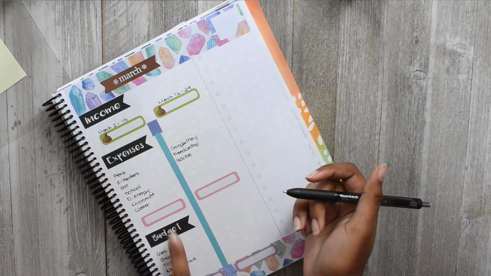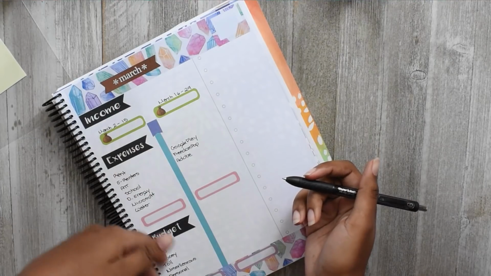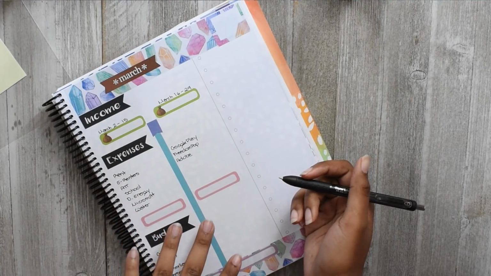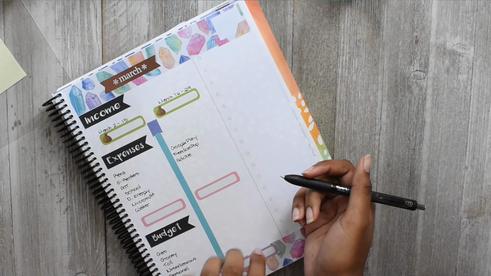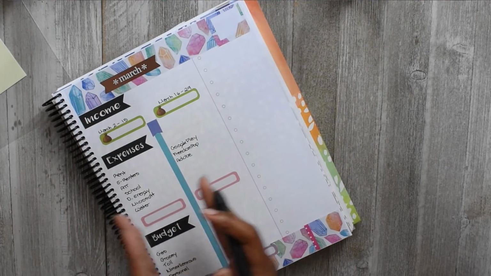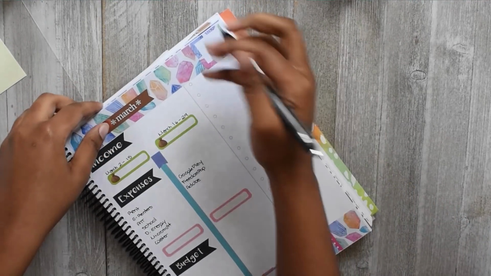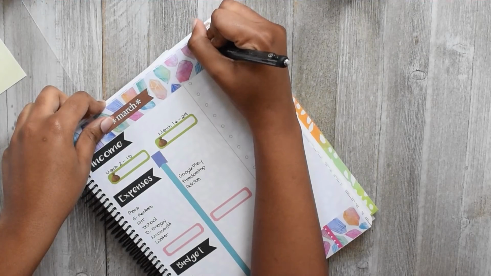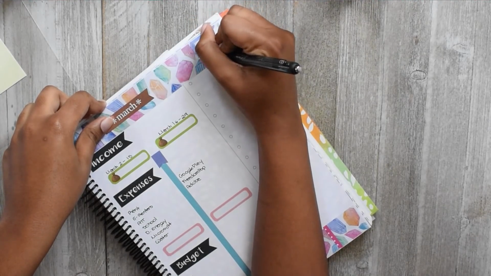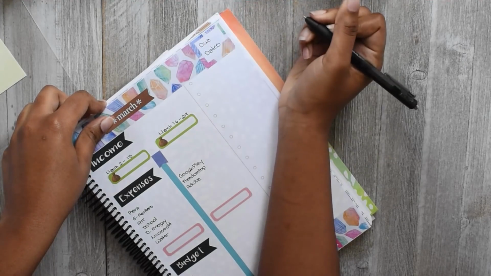So my budget for this upcoming first week in March is probably going to be way different than my budget in the second week, which is why I always do it a week at a time. So I'll just go ahead and write in my due dates.